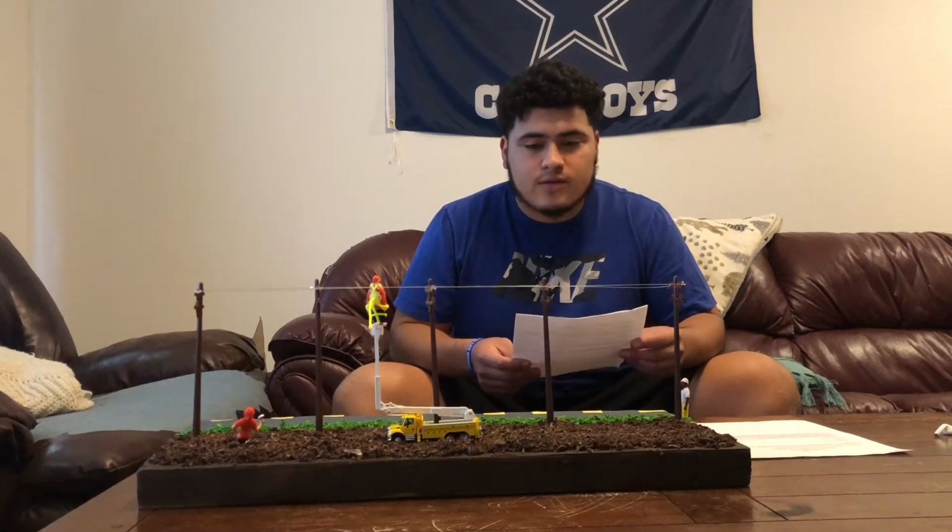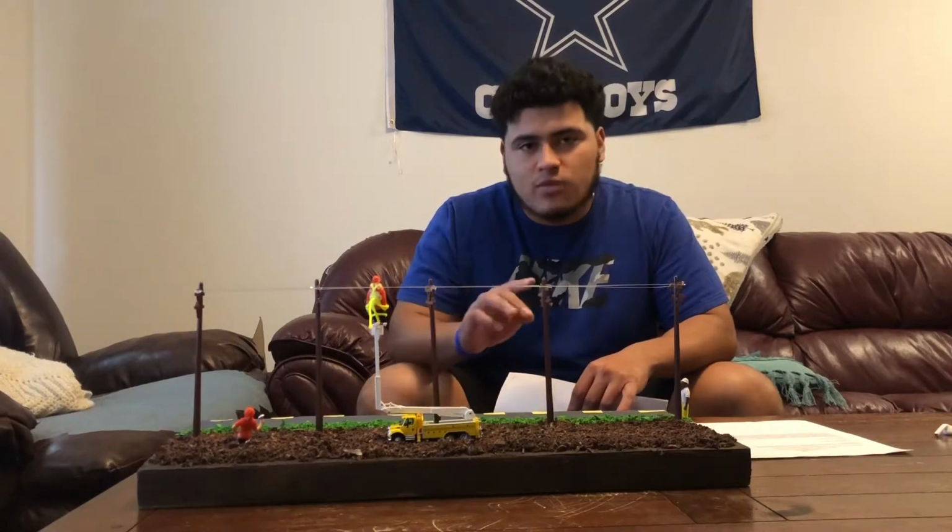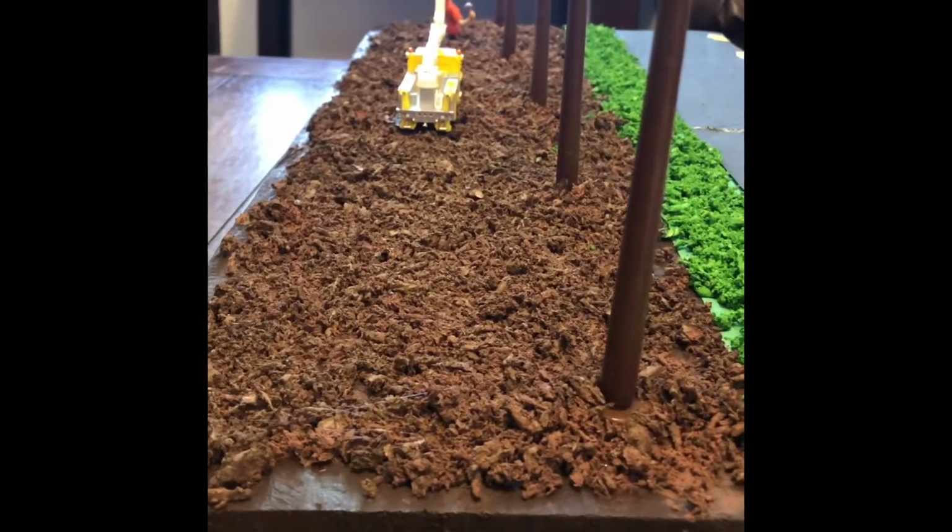I'm gonna hop straight into it. I have boom lift safety. I started with some pine wood, 12 by 24. I spray painted it brown to give it a dirt look underneath.